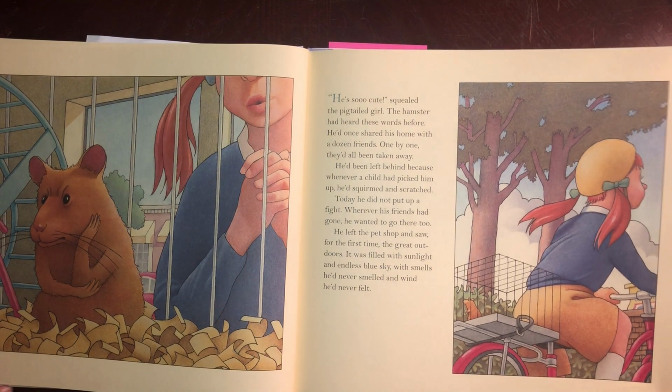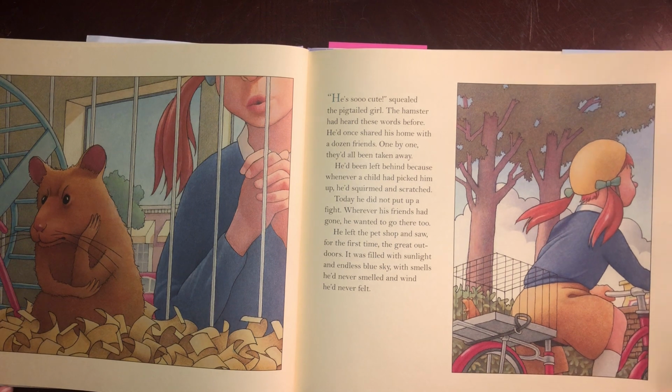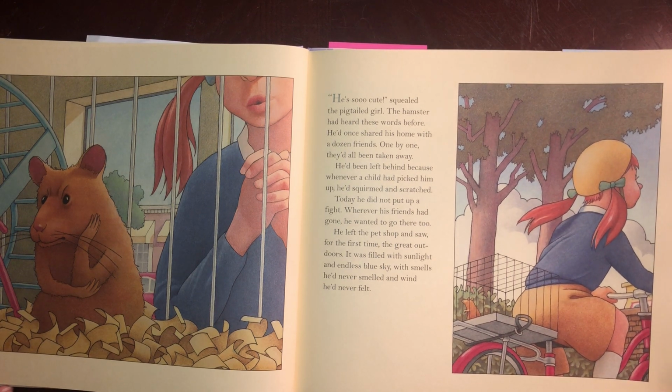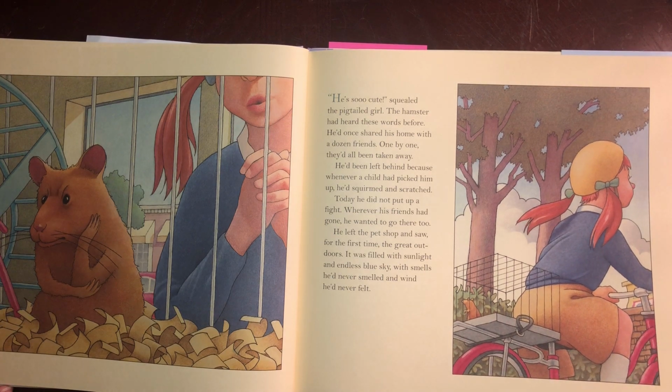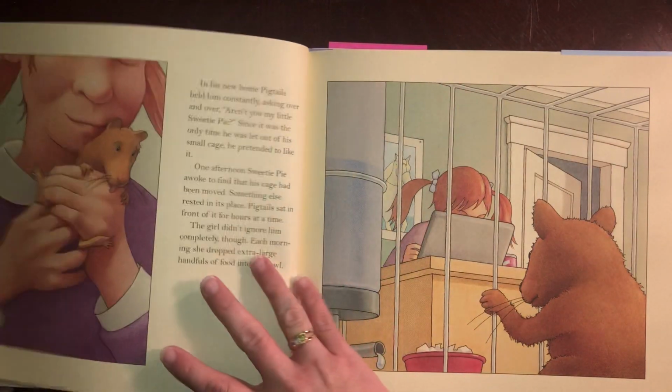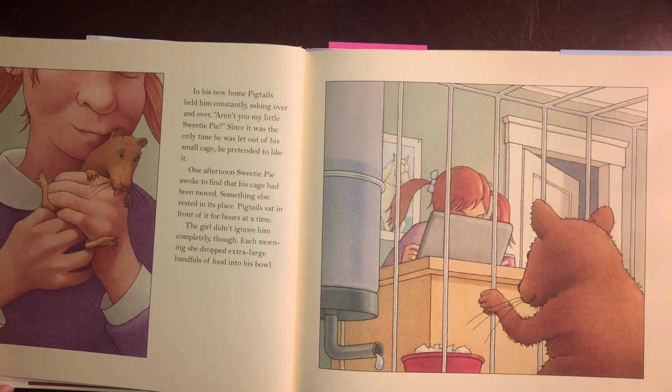He left the pet shop and saw for the first time the great outdoors. It was filled with sunlight and endless blue sky, with smells he'd never smelled and wind he'd never felt. In his new home, Pigtails held him constantly, asking over and over, "Aren't you my little sweetie pie?" Since it was the only time he was let out of the small cage, he pretended to like it.